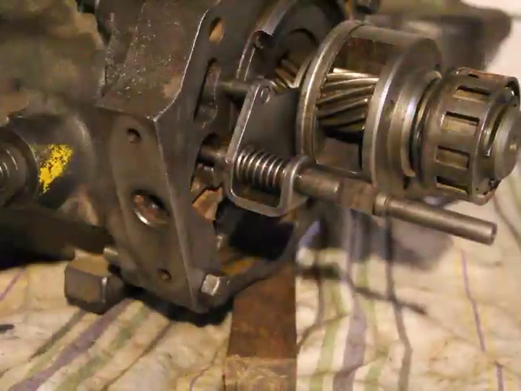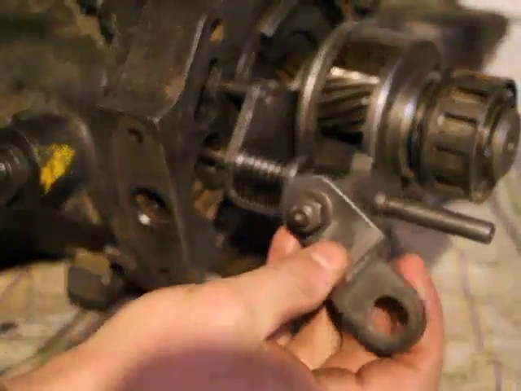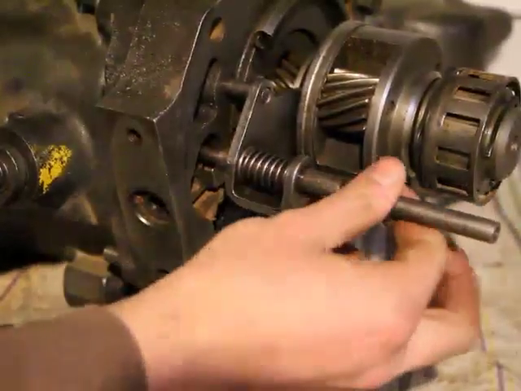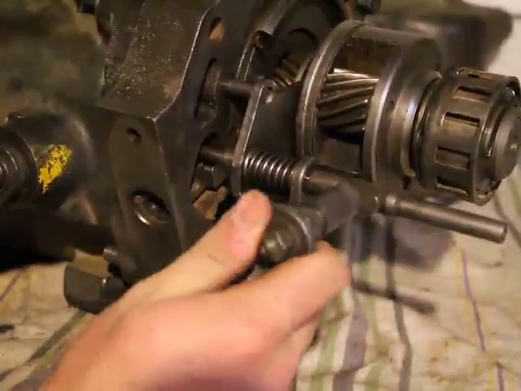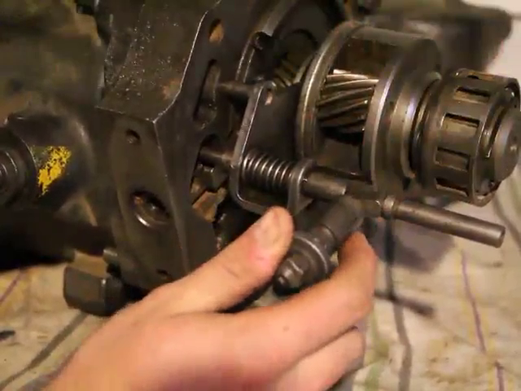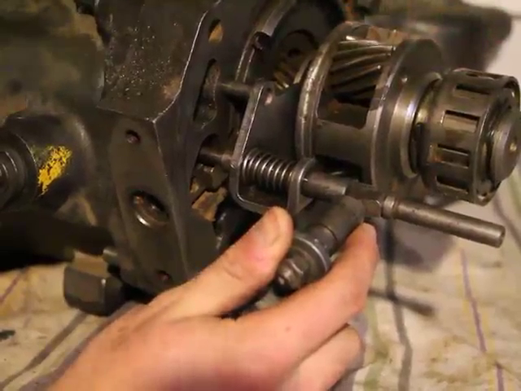But what this does here, once again, going back to the lever, this pushes this out like that. You see, and now it's mechanical. The overdrive is disabled, and you have a 3-speed manual.